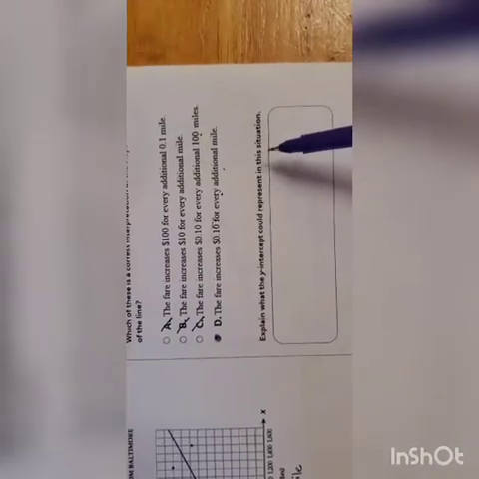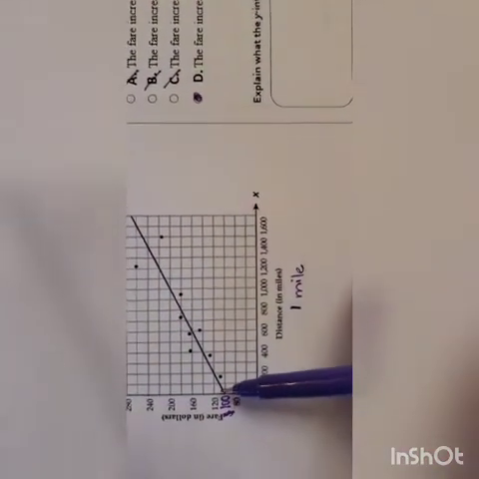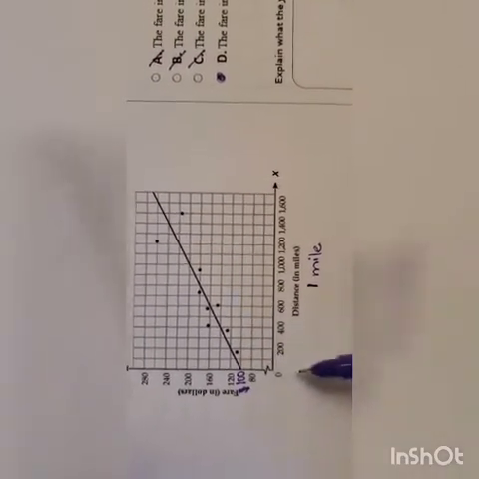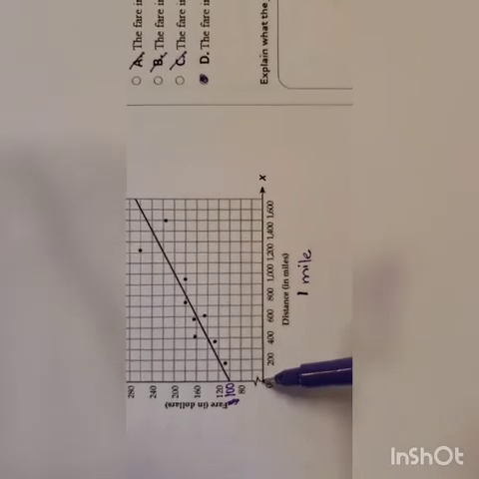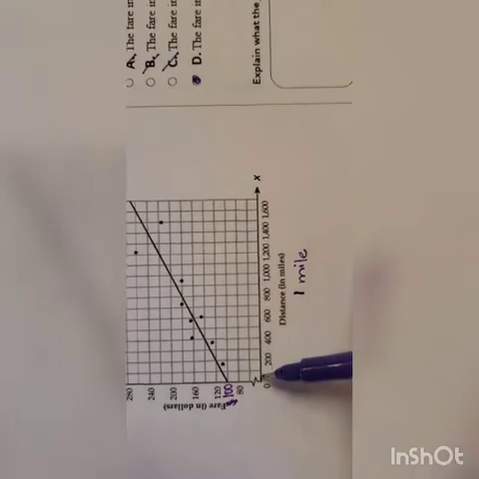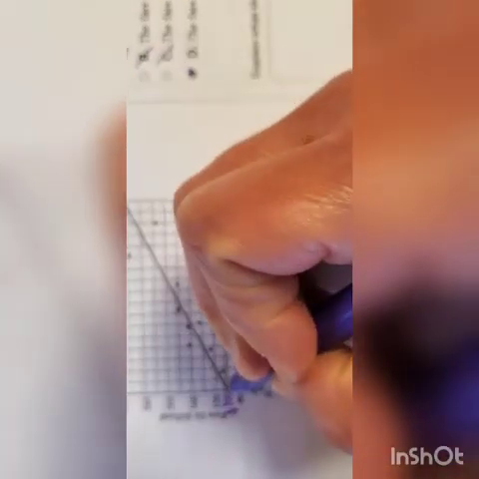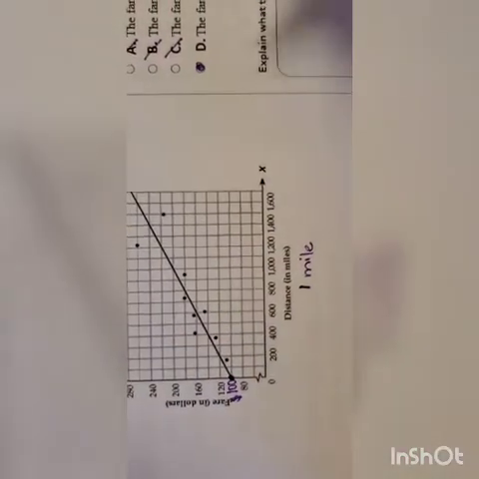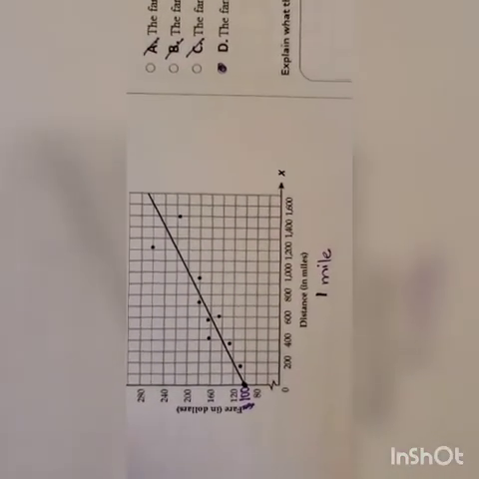Now it asked to explain what the y-intercept could represent in this situation. The y-intercept is 100. Remember, $100. That's where our money, our fare in dollars, is starting. So when we start our flight, we are always going to start at $100, and then for each additional mile, we are going to add $0.1.